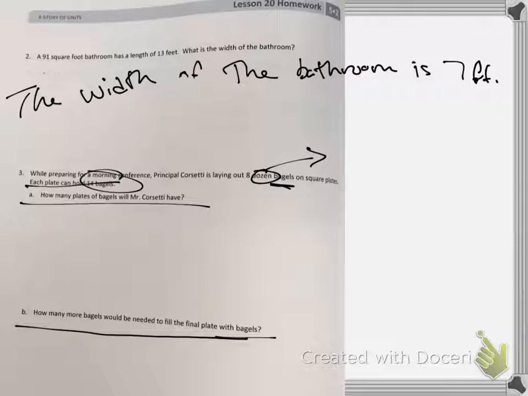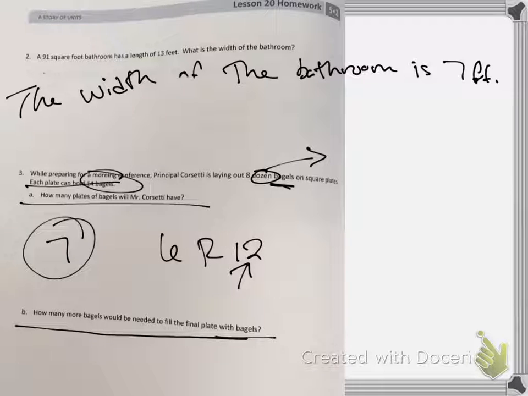So we have 7 plates. He will need 7 plates. Now they probably got the answer 6, remainder 12. But remember, a plate can hold 14. So it's not like he's not going to carry another plate because it has 14 on it. So he should have 7 plates. But if they get this, it's all right. And then again, we have how many more bagels would be needed to fill the final plate. Again, we would just need 2 more bagels.